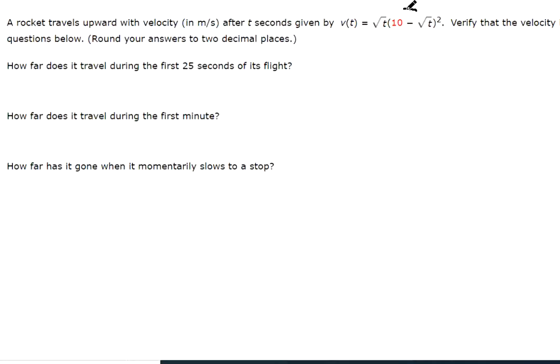So a rocket travels given this velocity function. First question says, how far does it travel during the first 25 seconds of flight? One thing I like to do to help students with ideas of derivatives, talking about velocity, acceleration, things like that, is to stack these on top of each other.